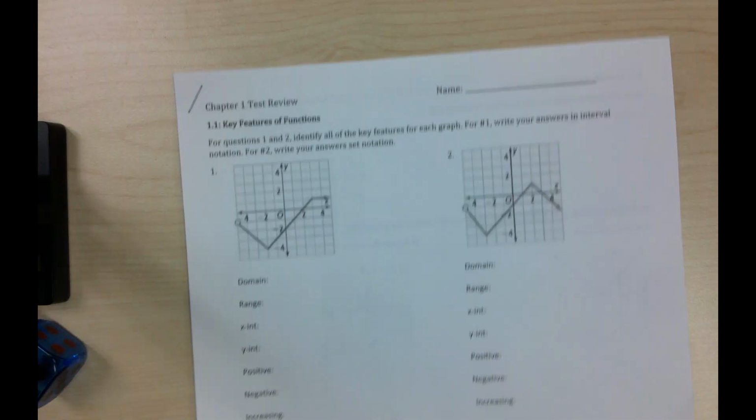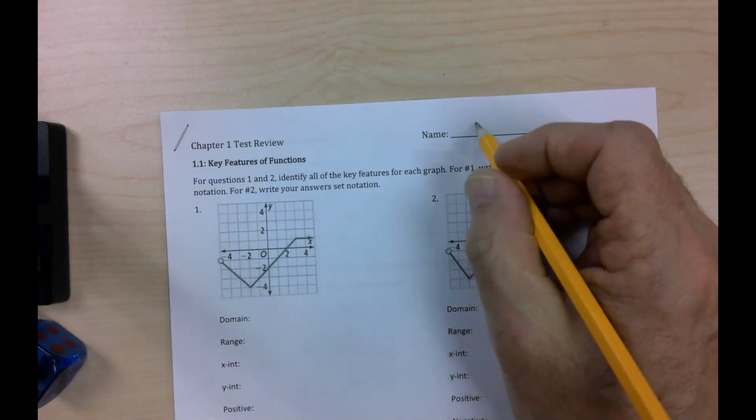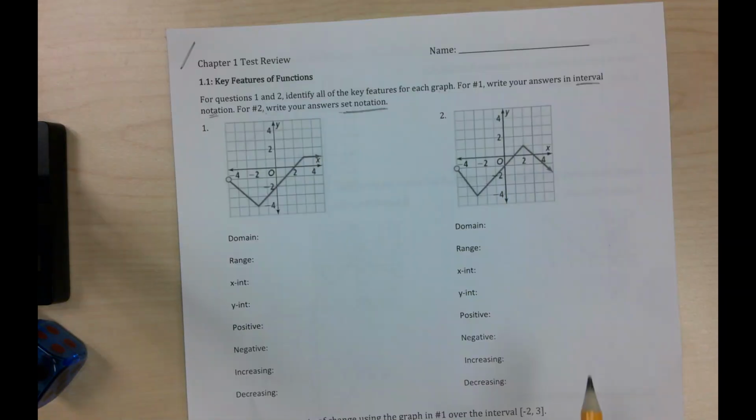All right, Unit 1 test review. Here's the key. For questions 1 and 2, identify all key features. Unit 1, we should be familiar with that, but let's talk about the domain.